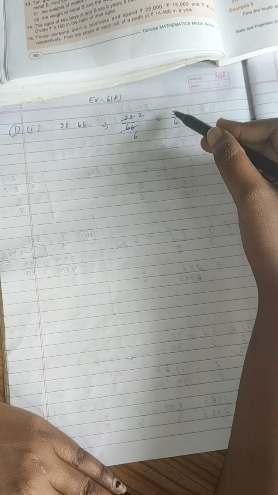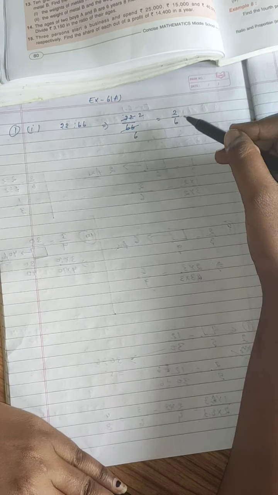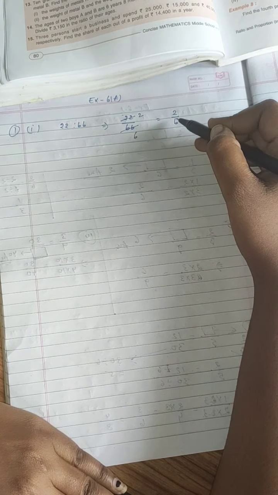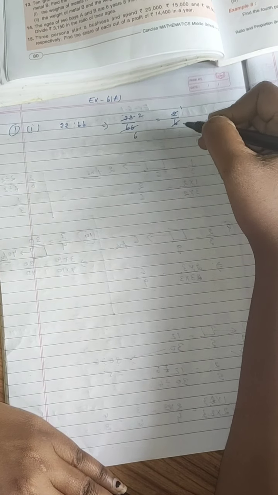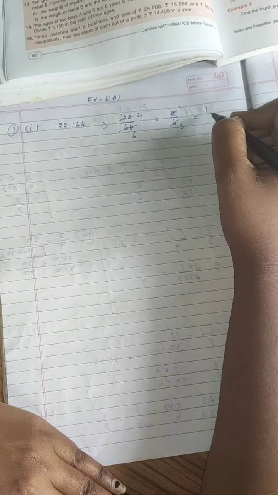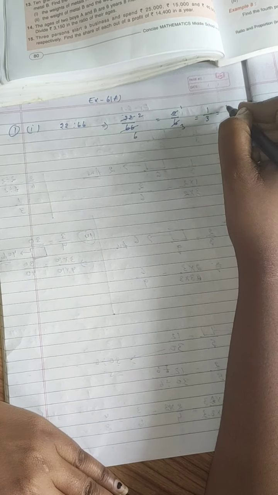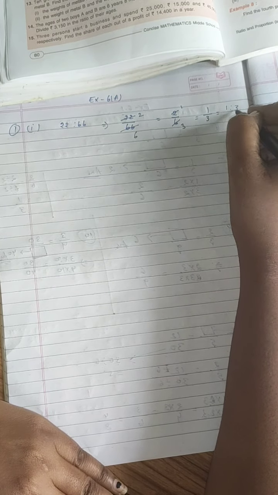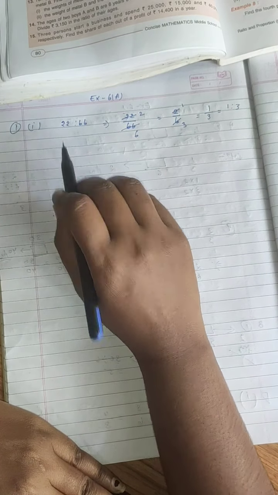Now see here, 2 and 6, in which table do they come? In the table of 2. So both are coming in the table of 2, so we will cut this. So this comes 1 time and 6 comes 3 times. So what do you get? 1/3. So 1:3. This is the simplest form of this. Okay. Now I hope you can solve this.